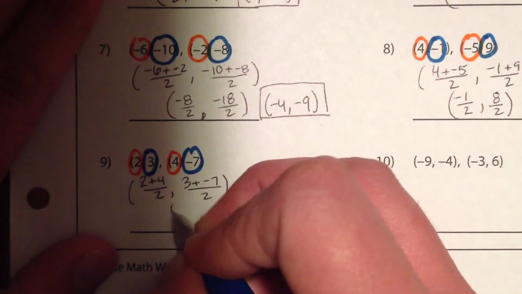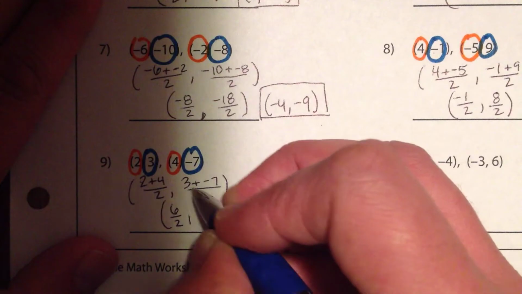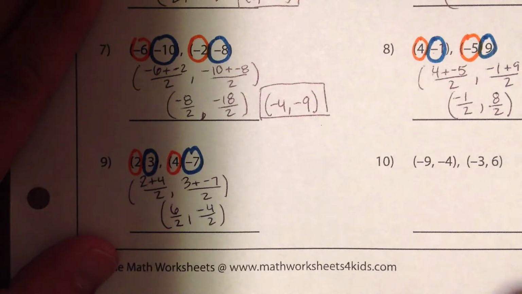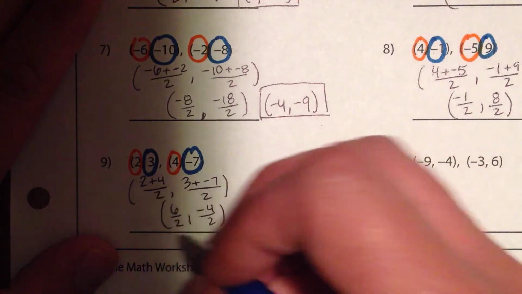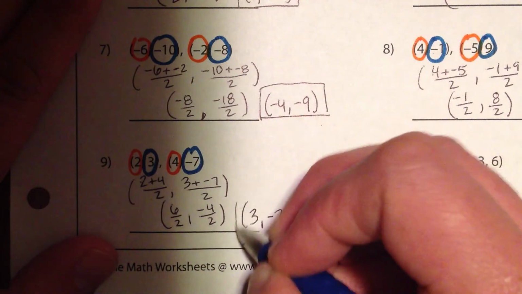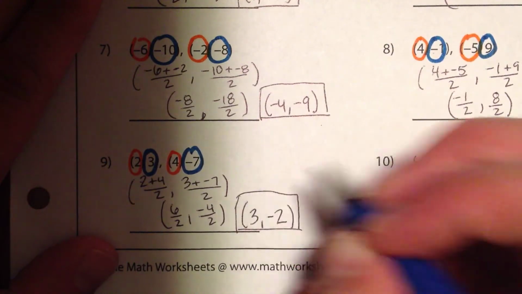2 plus 4 is 6 divided by 2. 3 plus -7 is -4 divided by 2. And cleaning that up, 6 divided by 2 is 3. -4 divided by 2 is -2. My midpoint is (3, -2).